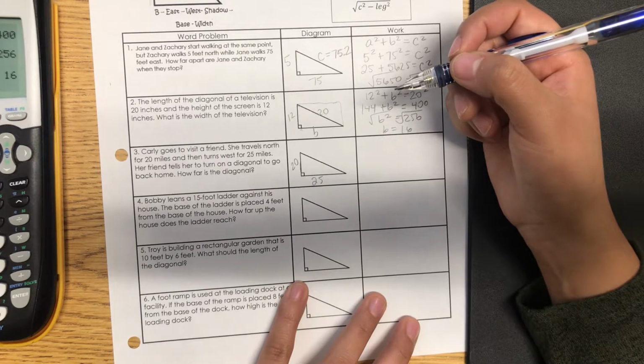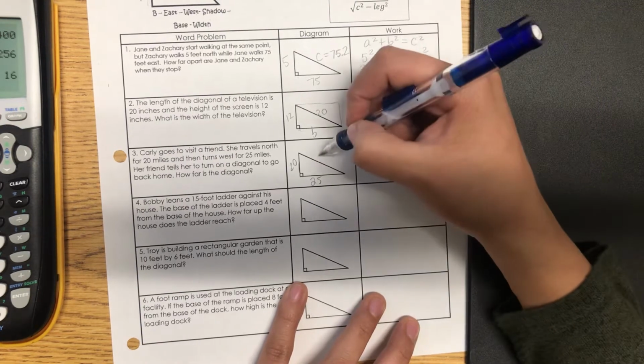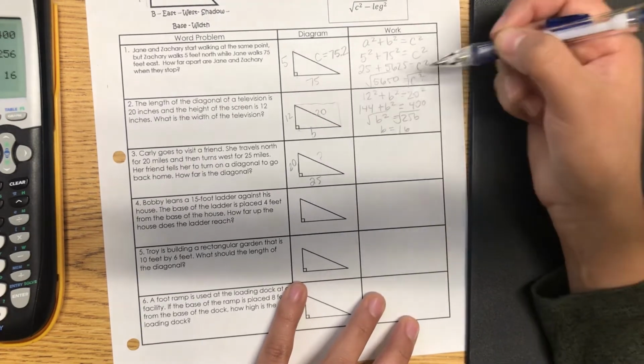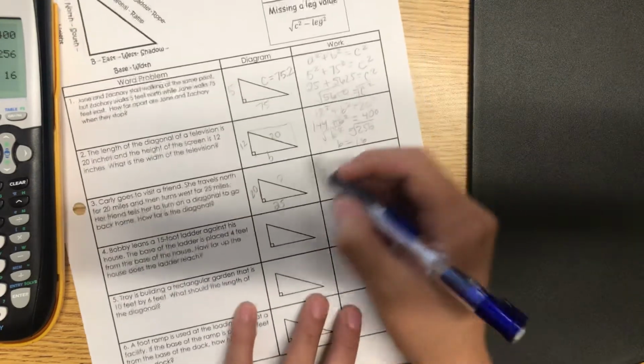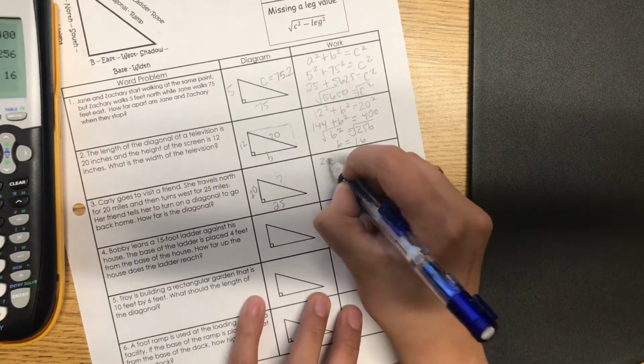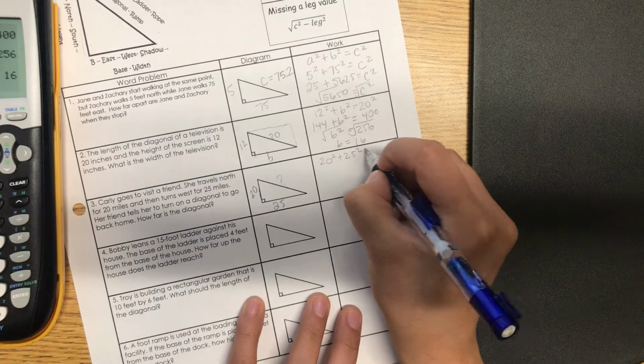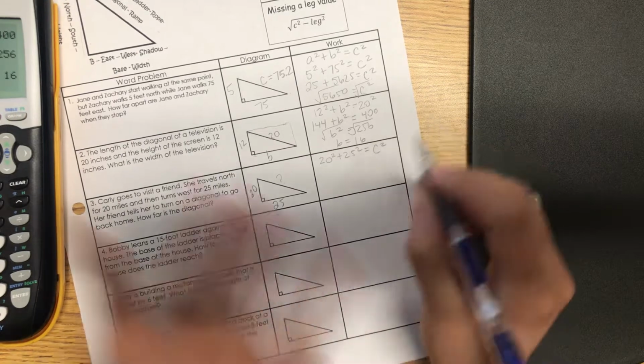Her friend tells her to turn on a diagonal to go back home. How far is the diagonal? So they want to know how far the hypotenuse is. So if these two are my legs, I've got 20 squared plus 25 squared equals c squared.